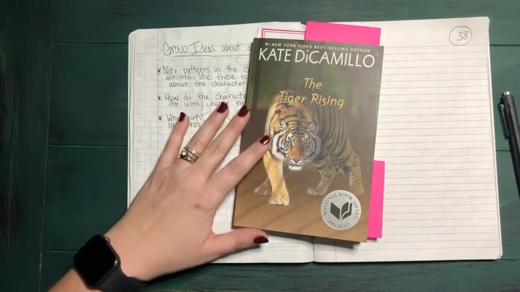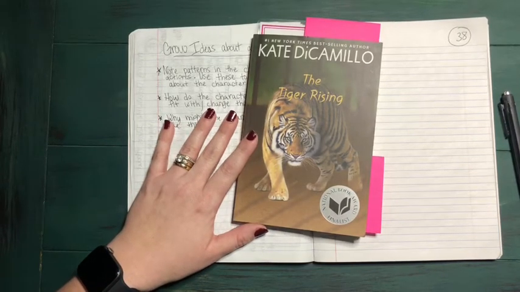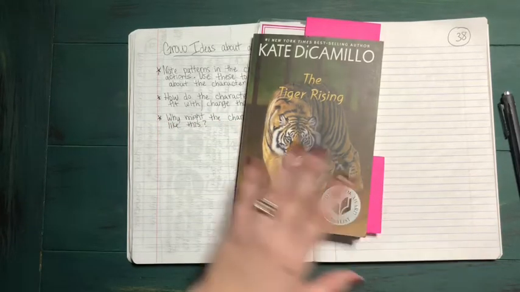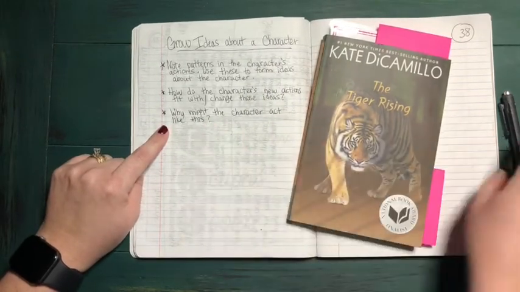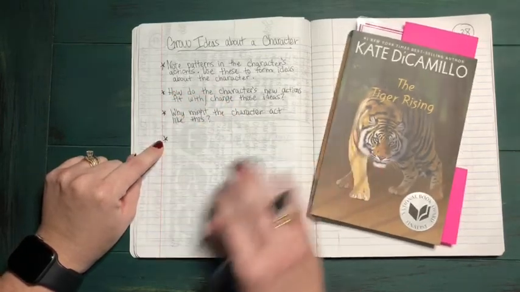Today, I want to teach you that if readers pay attention to details that show characters' desires, the obstacles they encounter, and the ways they respond to the obstacles, they are likely to gain insight into both the characters themselves and the stories. Before we begin, we're going to go ahead and add a new point to our Grow Ideas About a Character list. So we're going to go ahead and add a fourth point.